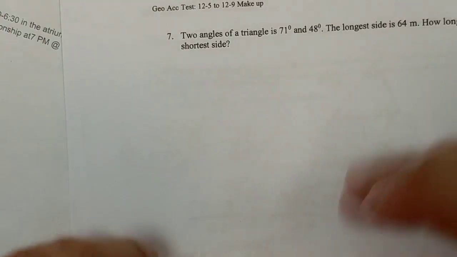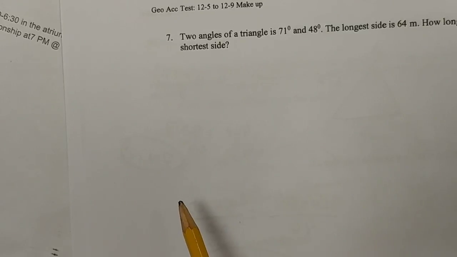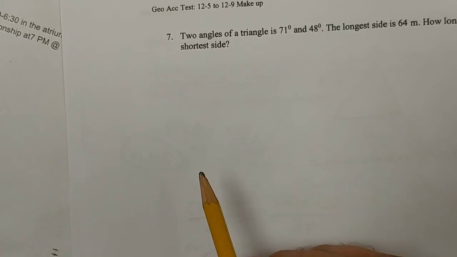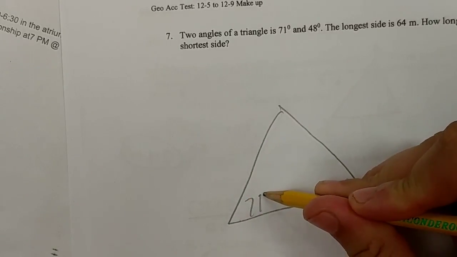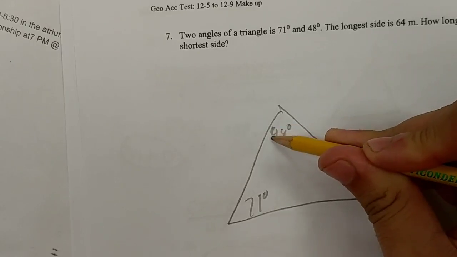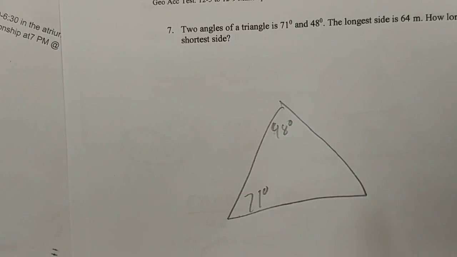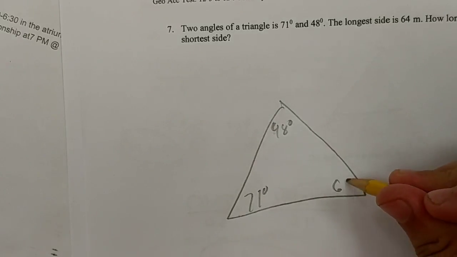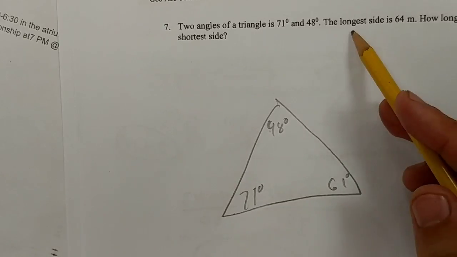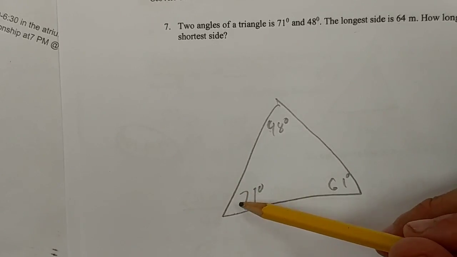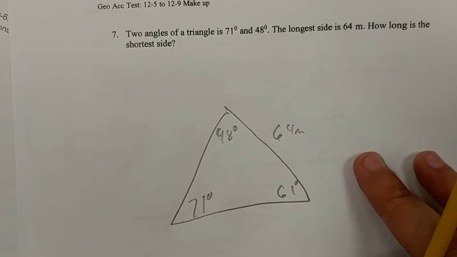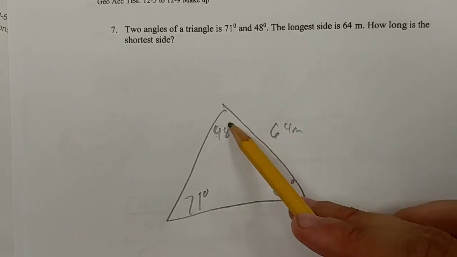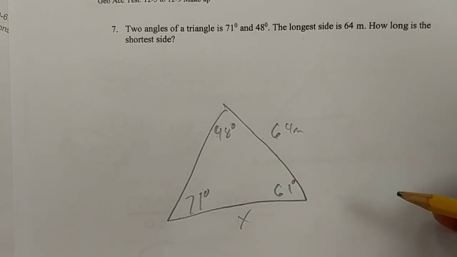Okay. Two angles of a triangle are 71 and 48. The longest side is 64. How long is the shortest side? So let's make a triangle. If this one is 71 degrees and this one's 48 degrees, we could find the other one by doing 180 minus 71 minus 48. So that's 61. We know the longest side is 64, so the longest side is going to be across the longest angle. So this is 64 meters. We want the shortest side, which is going to be across the smallest angle, which is this one.